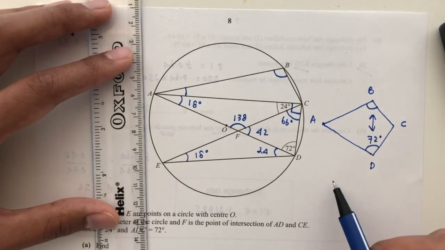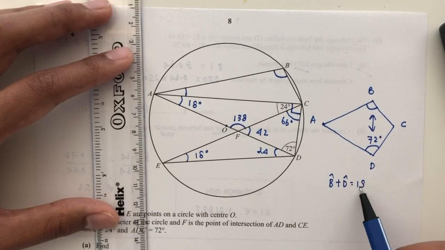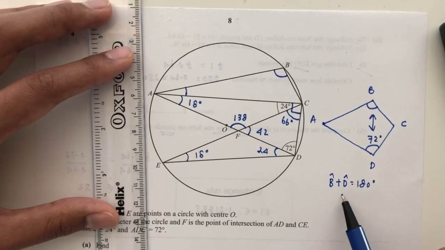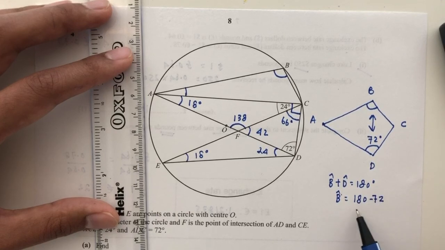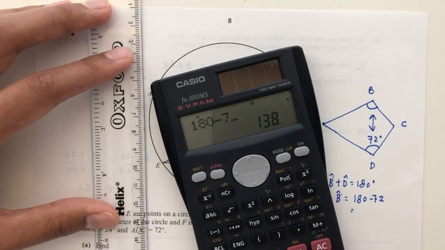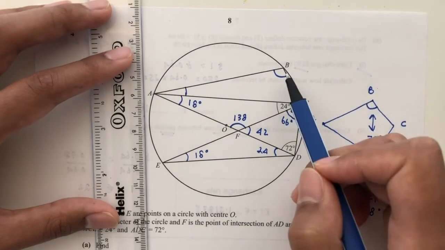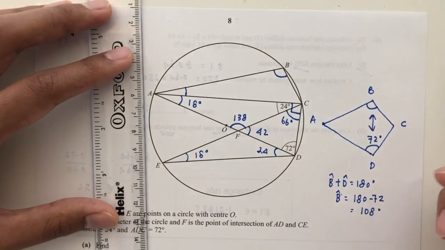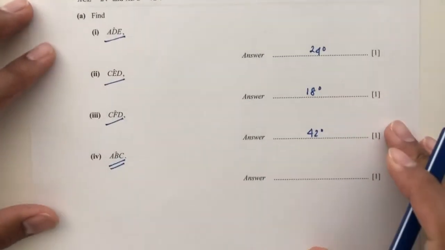Basically we know that angle B plus angle D needs to give you 180. Now we know D already is equal to 7.2, so B will be 180 minus 7.2. So 180 minus 7.2 will be 108. So angle ABD will be 108. So that's your angle ABD.